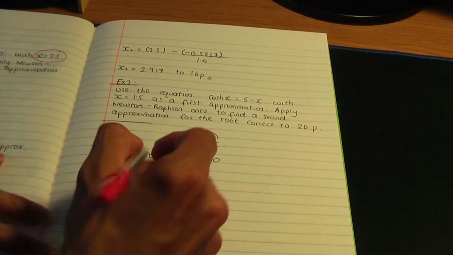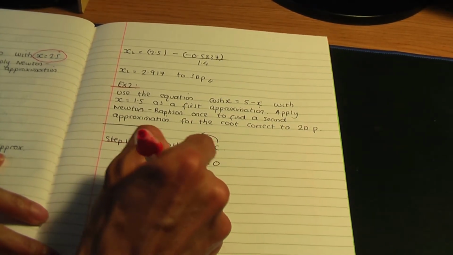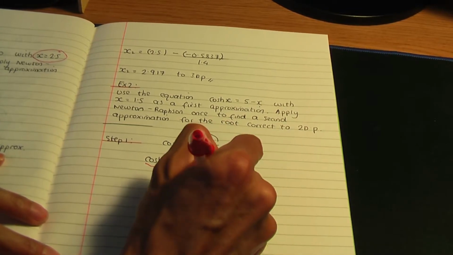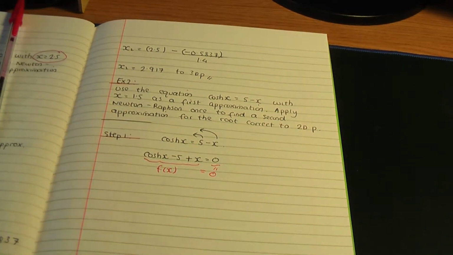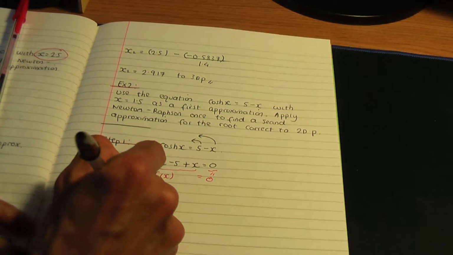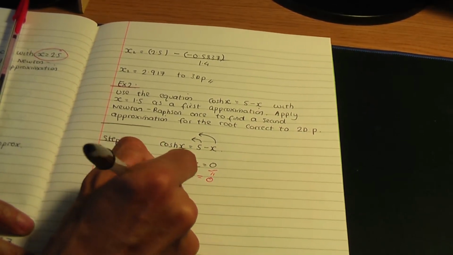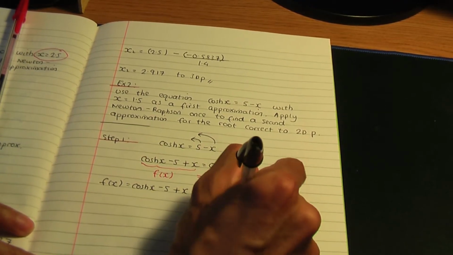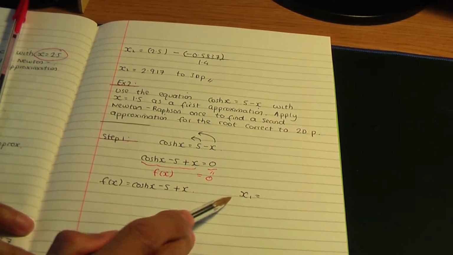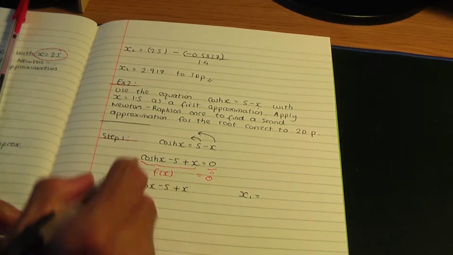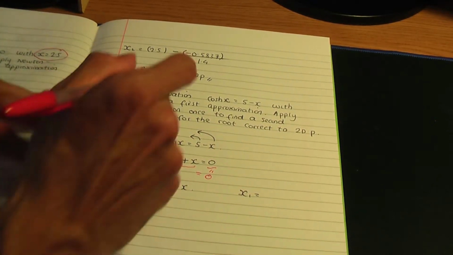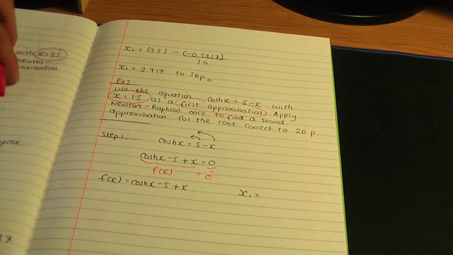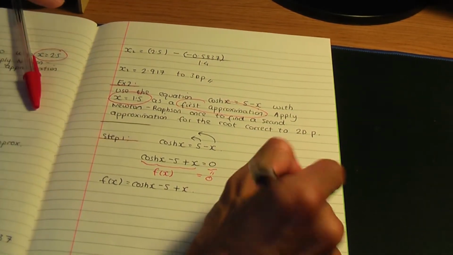As you can see, this whole term on the left hand side is my f of x, which is equal to, of course, 0 on the right. So let me make a note that f of x is hyperbolic cos x minus 5 plus x, and x1 is the first approximation given in this question, so that is 1.5.